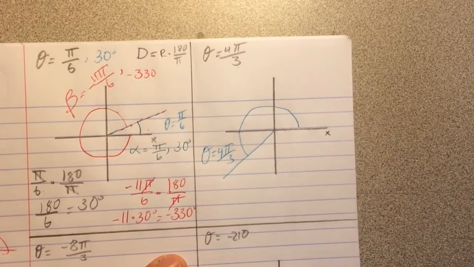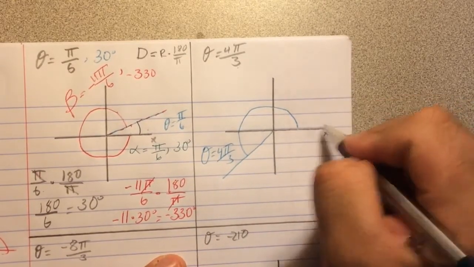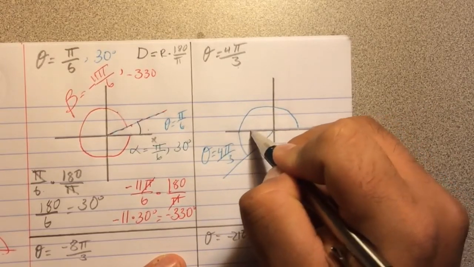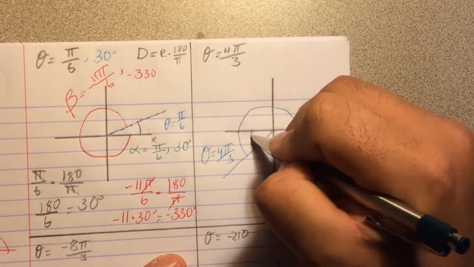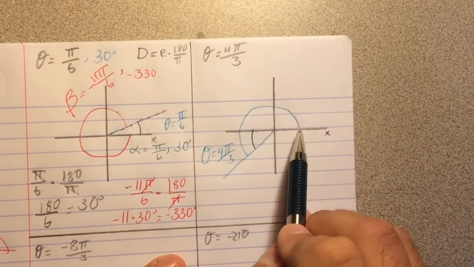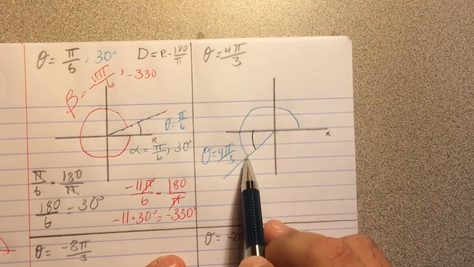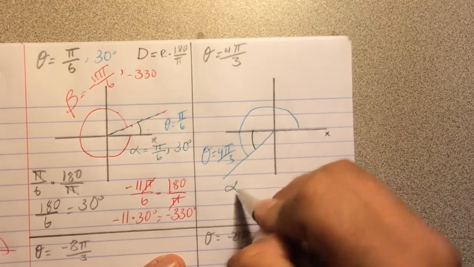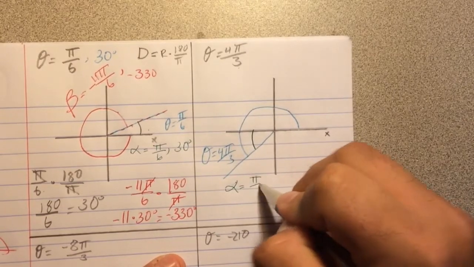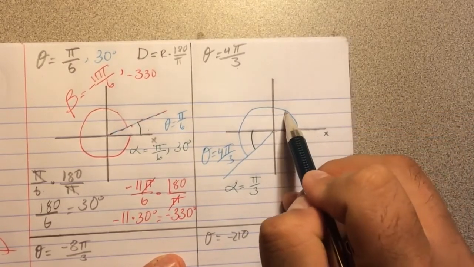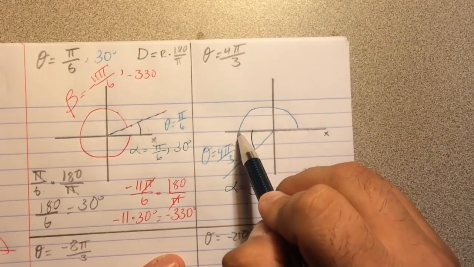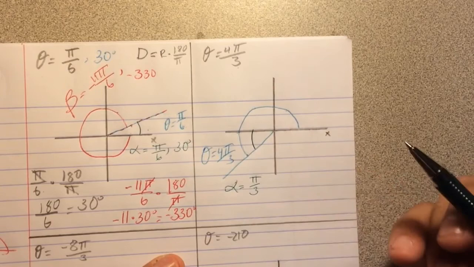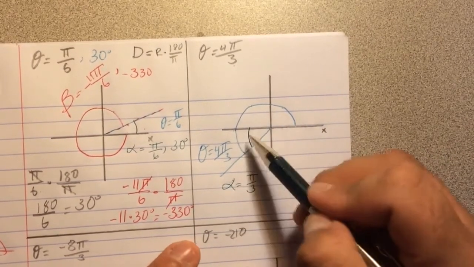So now this is going to be a little different because our alpha, remember I said, is where the theta is closest to the x-axis. So this is actually here. So I knew this was in thirds. It was 1, 2, 3, 4th. So I know our alpha has to be pi over 3. Because it was 1 pi over 3, 2 pi over 3, 3 pi over 3. In order to get from 3 to 4, you just had to add 1 more pi over 3. Okay? So that's how we got our alpha.